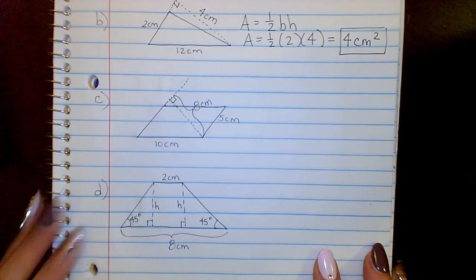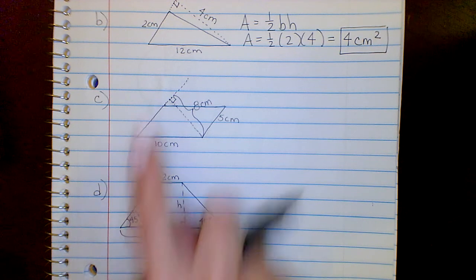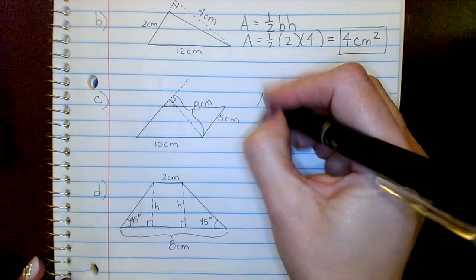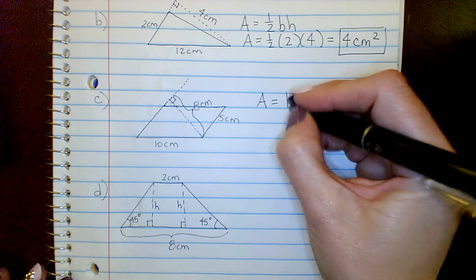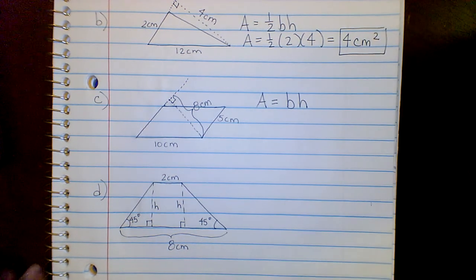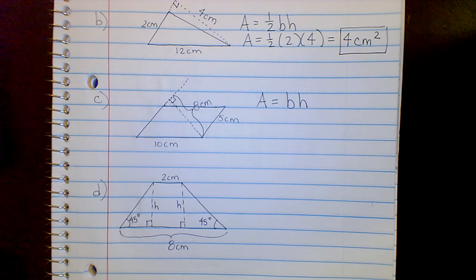All right, so I'm going to scooch these up. This shape right here is a parallelogram. So the area is just base times height. So pause the video and see if you can find the area of that parallelogram.